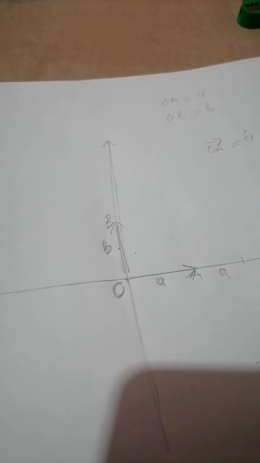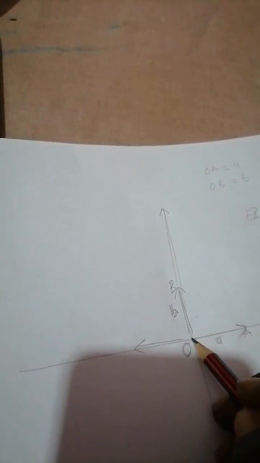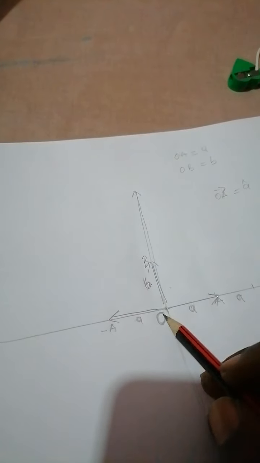So it means this is going to be the vector 2a. If I want, let's say, minus a, if I want the vector minus a, right, it means I'm going to move in the opposite direction. So the direction is going to be from here, this O, to this, let's say, minus a. That is my vector OA, but in the opposite direction. That's why I didn't bring the minus here, because it's in the opposite direction, right?